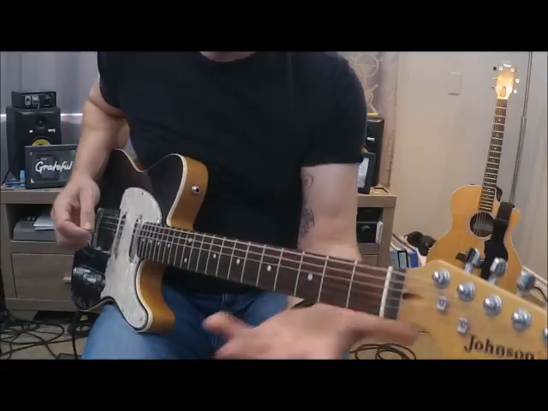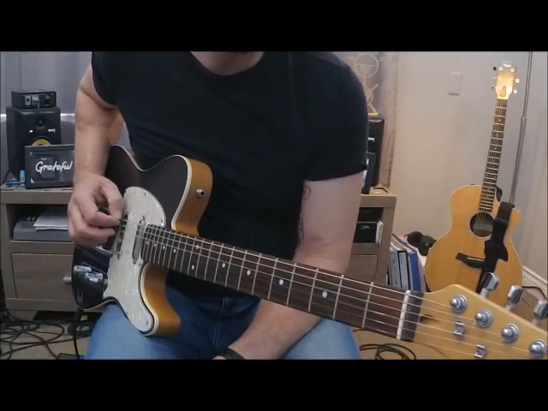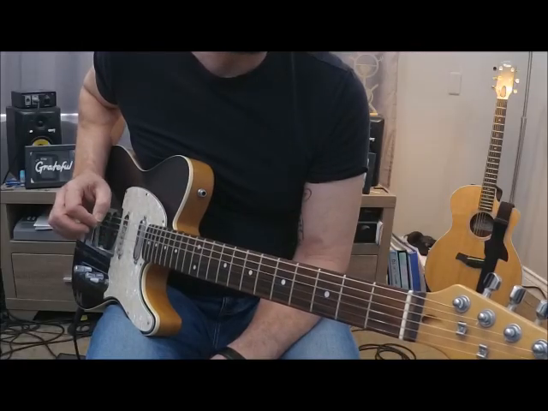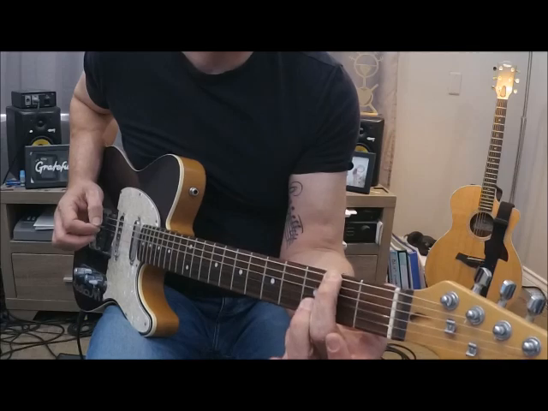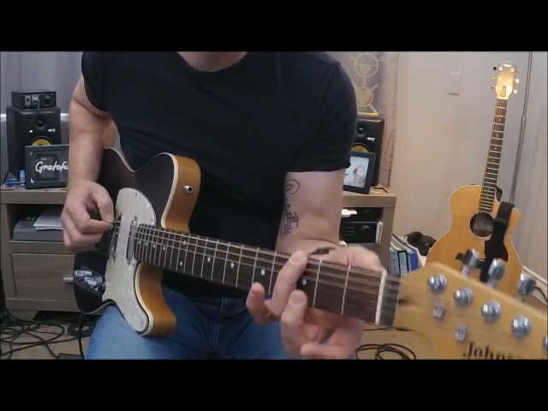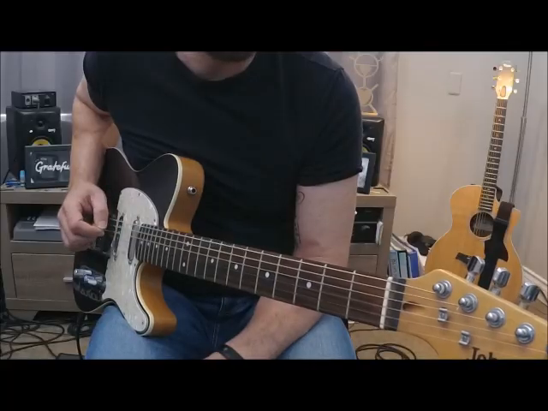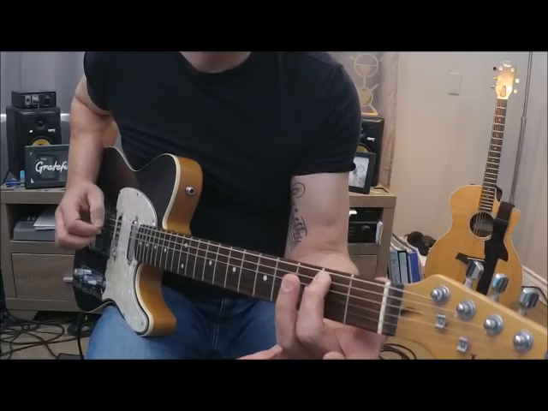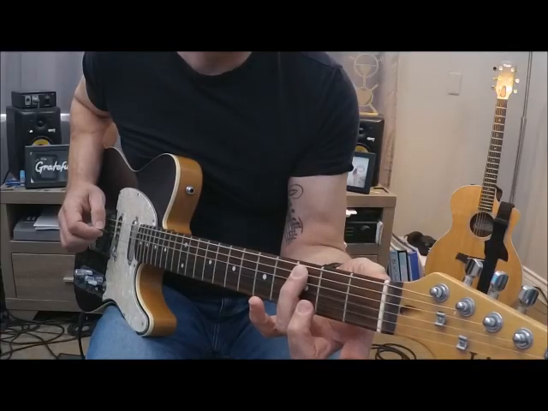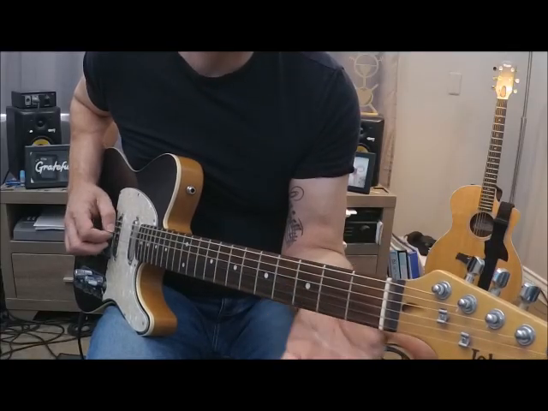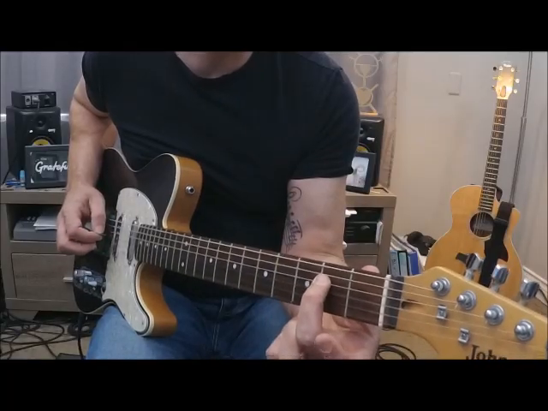minor. We're going to go through that scale. So the E minor scale starts on the 6th string open, which is your E. Then you go to the 2nd fret of the 6th string, which is your F sharp. Then the 3rd fret of the 6th string, which is your G. Then the 5th string open, which is your A. 2nd fret of the 5th string, which is your B. 3rd fret of the 5th string, which is your C. 4th string open, which is your D. 2nd fret of the 4th string, which is your E.